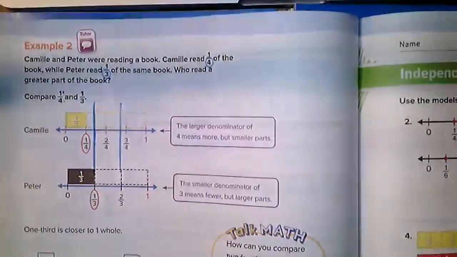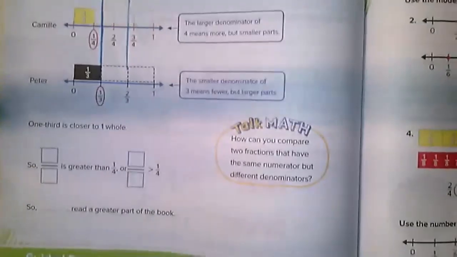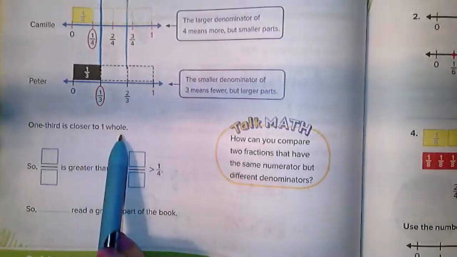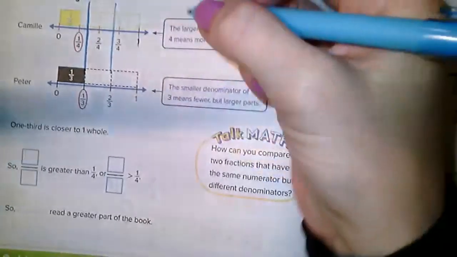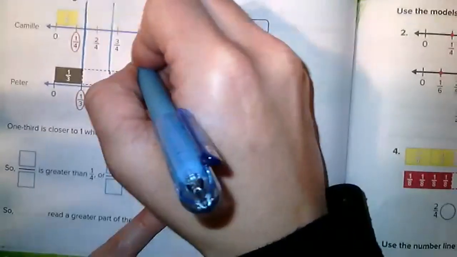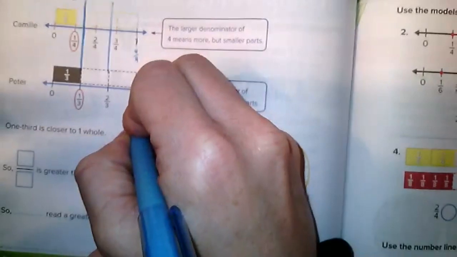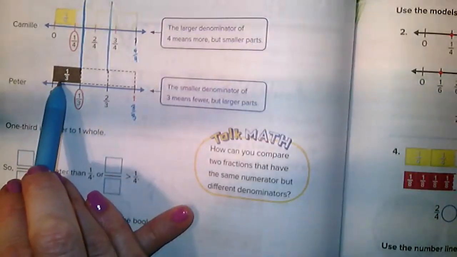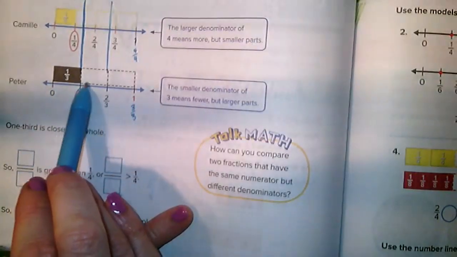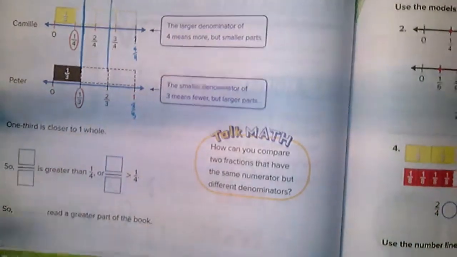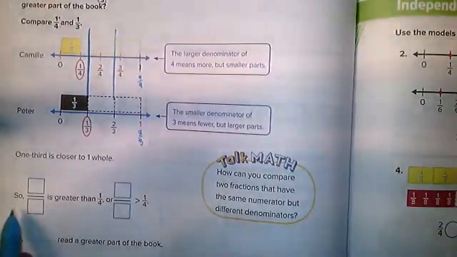All right, now let's look at what it says right here. 1/3 is closer to 1 whole, okay? So our 1 whole is gonna be right here, right? This would be 4/4, and this would be 3/3, okay? So we would see that 1/3 is just a little bit closer to that 1 whole. Not much, just a little bit, but it's still larger, so that's the answer.